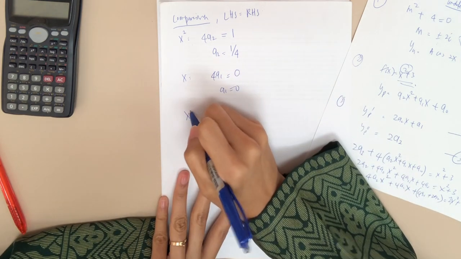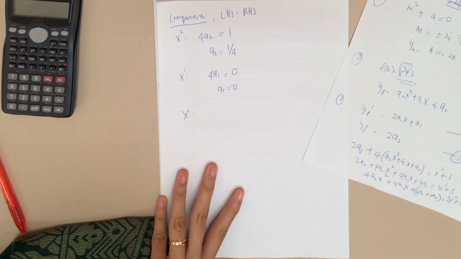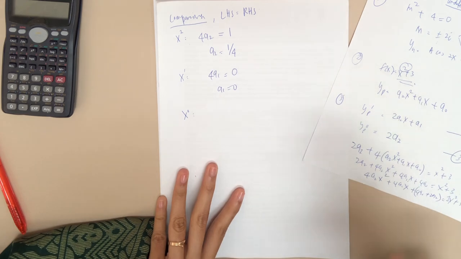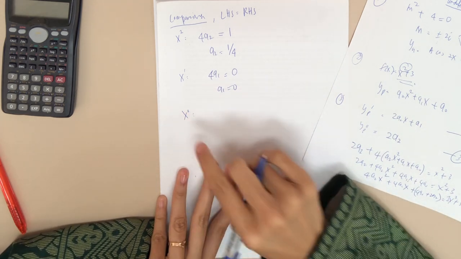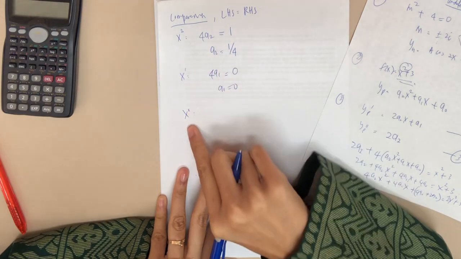The last one is x power 0, or without x, because when you calculate any number, whether 1 or 2 or 3, when you power it with 0 it will be equal to 1. So that means they have nothing. I just write x0 because I want to follow the sequence: x square, x and x0.